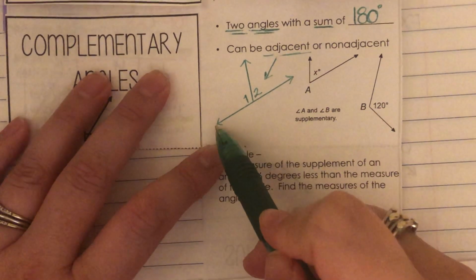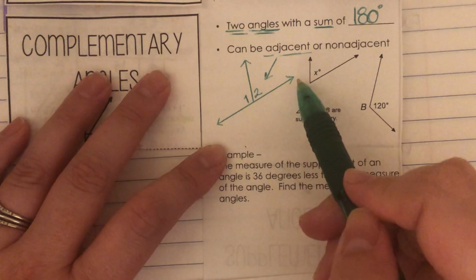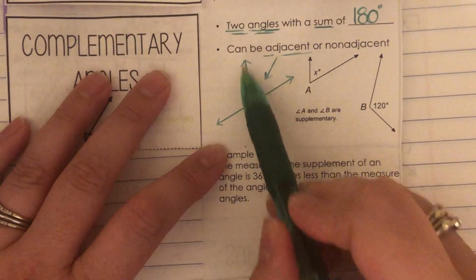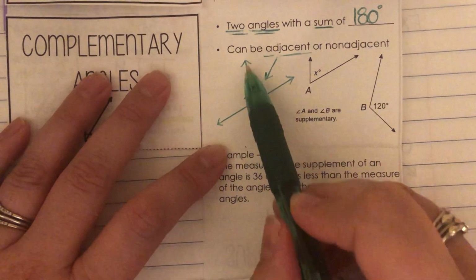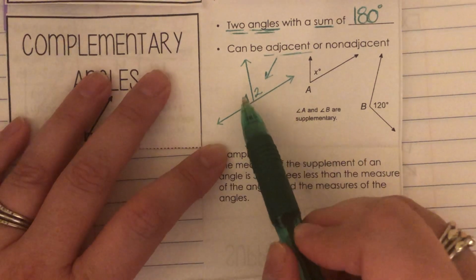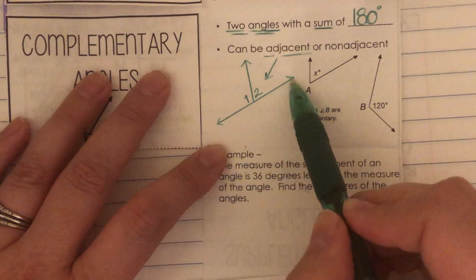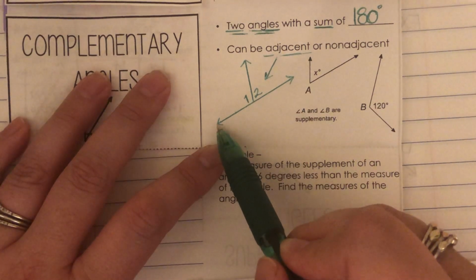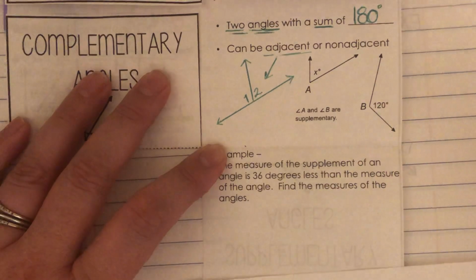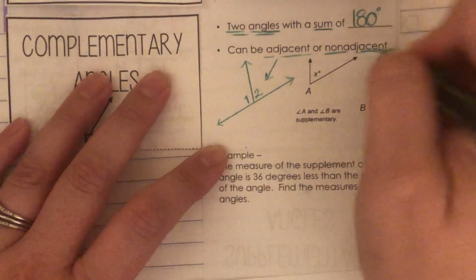Notice two supplementary angles, when they are adjacent, they are going to create a straight line. This is the ray that connects them and makes them adjacent. So this is the ray that they share, but angle 1 plus angle 2, because they create this straight line at the bottom between 1 and 2, I know it's 180 degrees. Or it can be non-adjacent.